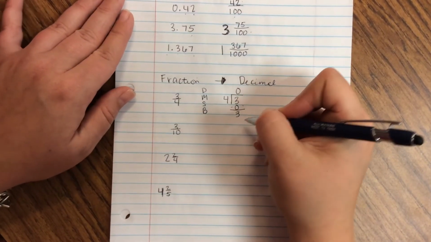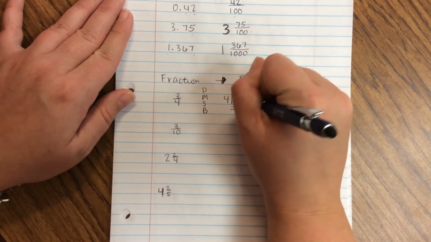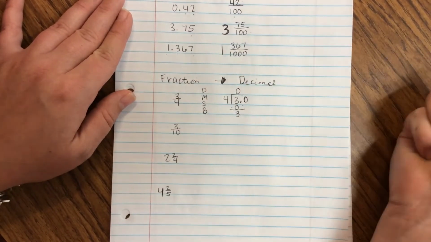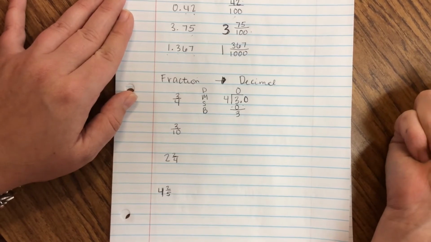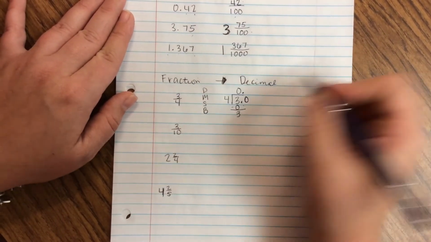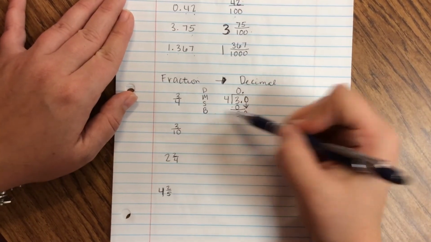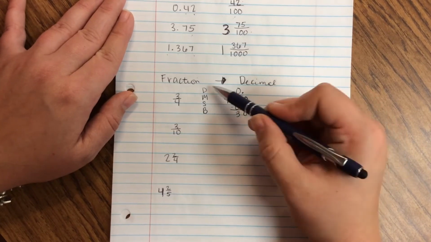Remember, I do not want a remainder. So I'm able to add a decimal point and a 0. That does not change the value. Once I add my decimal point, I bring it up, and then I bring down my 0. After I bring down, I start back over.